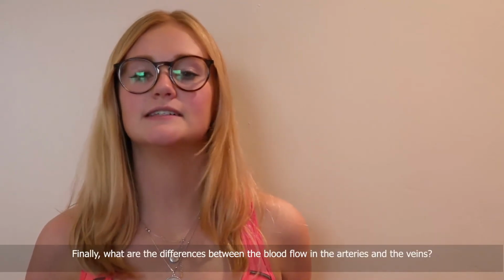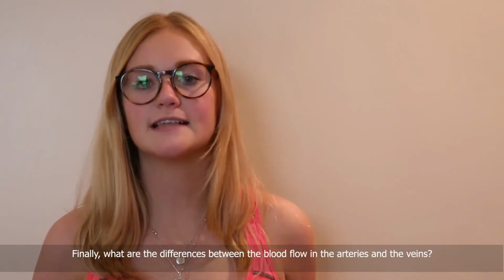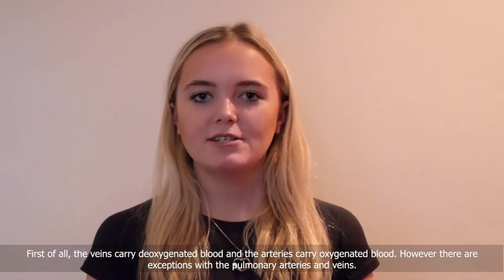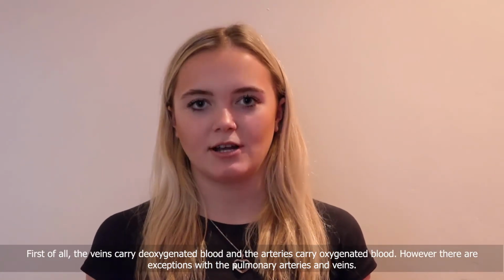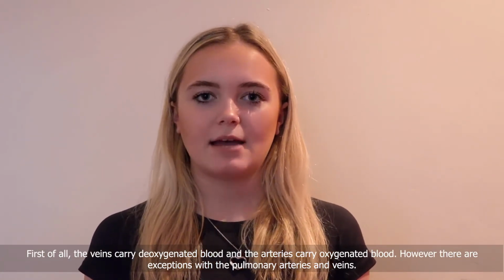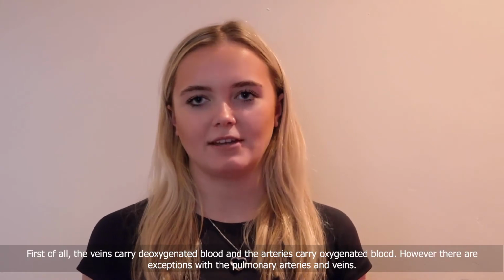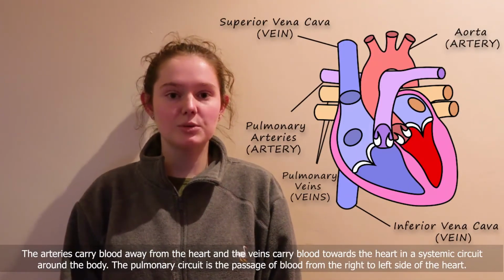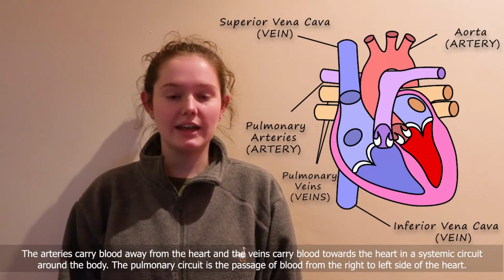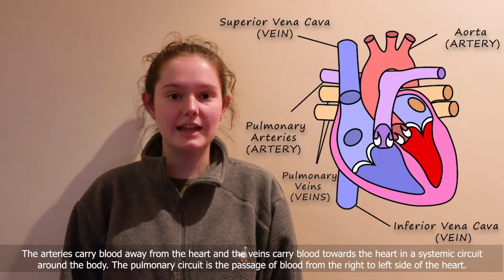Finally, what are the differences between the blood flow in the arteries and the veins? First of all, the veins carry deoxygenated blood and the arteries carry oxygenated blood. However, there are exceptions with the pulmonary arteries and veins. The arteries carry blood away from the heart and the veins carry blood towards the heart in a systemic circuit around the body. The pulmonary circuit is the passage of blood from the right to the left side of the heart.